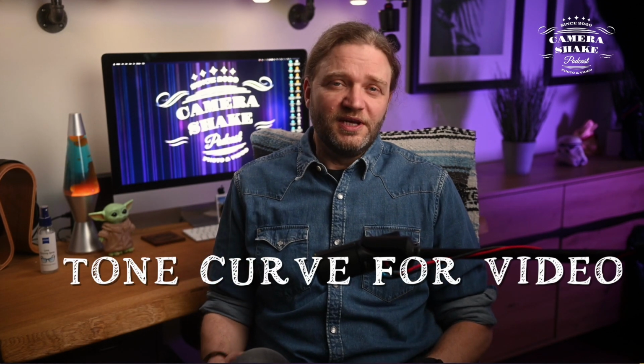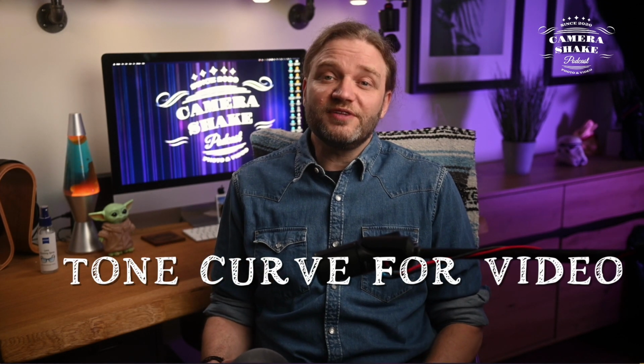Woohoo! Also new is the tone curve for video. If you're using Lightroom to tone your video, then this is going to be a very useful new feature.